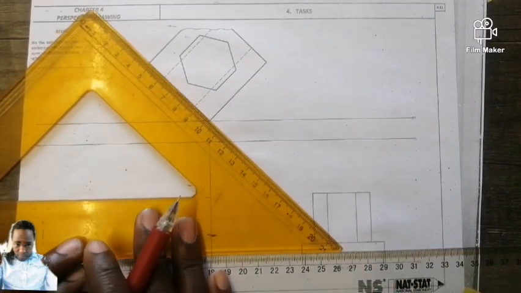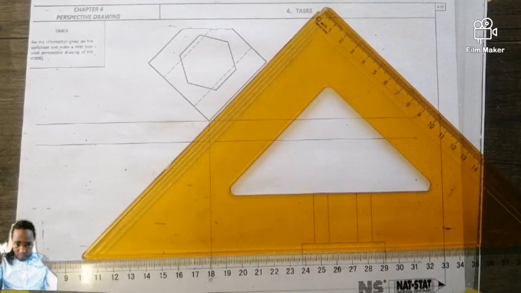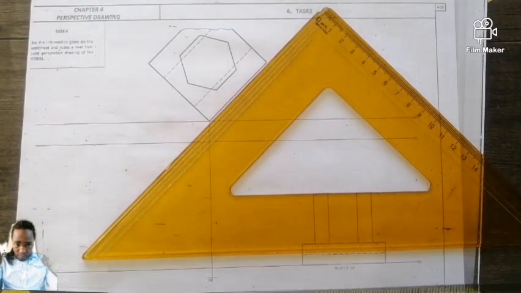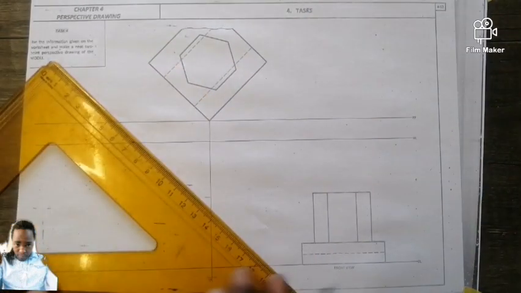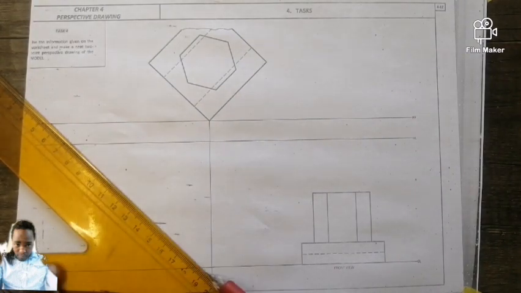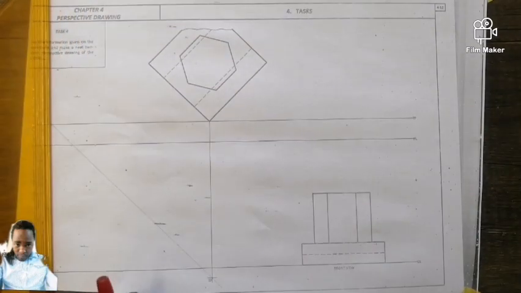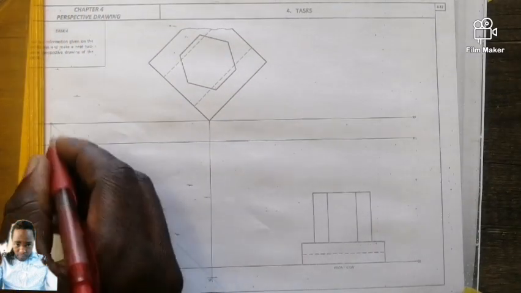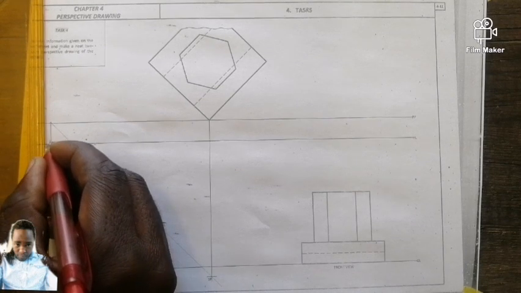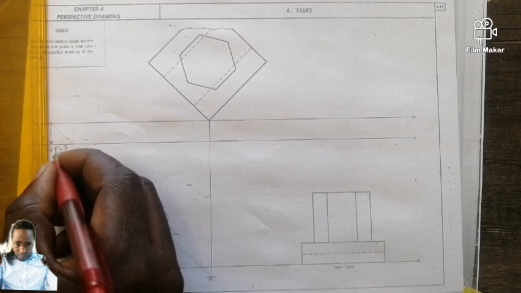So this is the set square that we are going to use on this one. If this is 40, this one is supposed to be 40 too, so that both give us 90 degrees. So we are going to have a line from the stationary point till the picture plane. You know almost the procedure. Once it touches there, it goes down to your HL, so that is giving you the vanishing point of your left hand side.